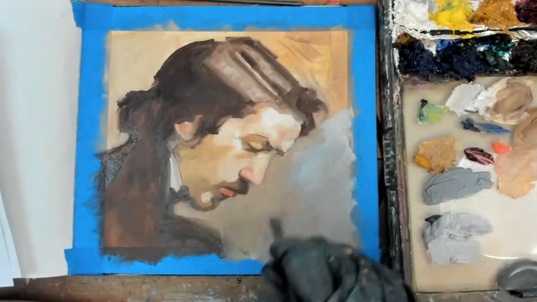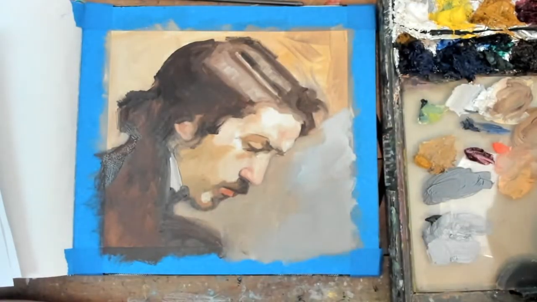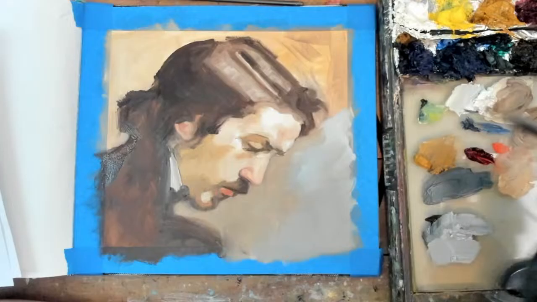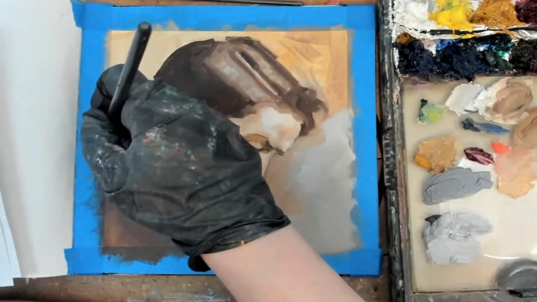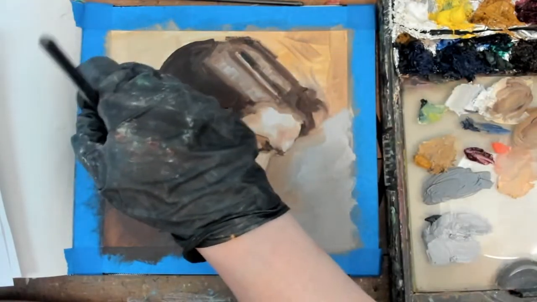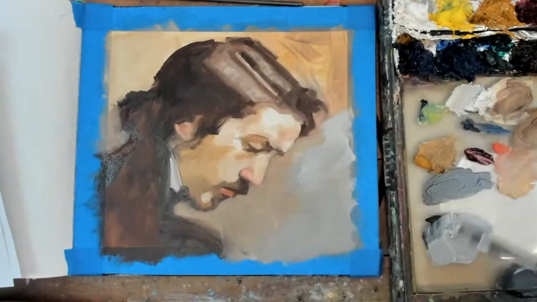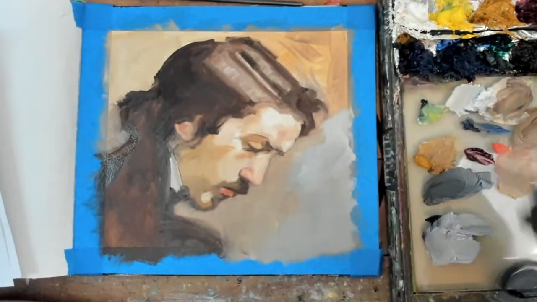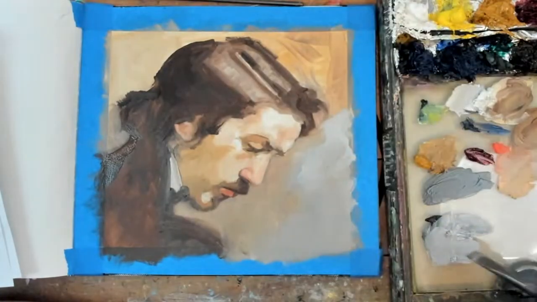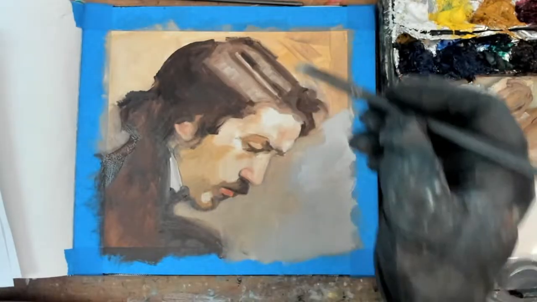That made a big difference, didn't it? You can see the yellow though more too.